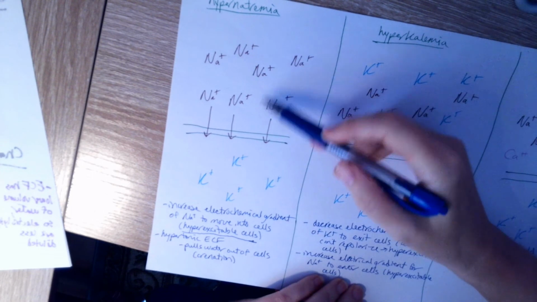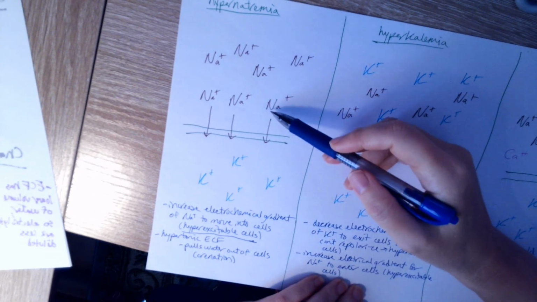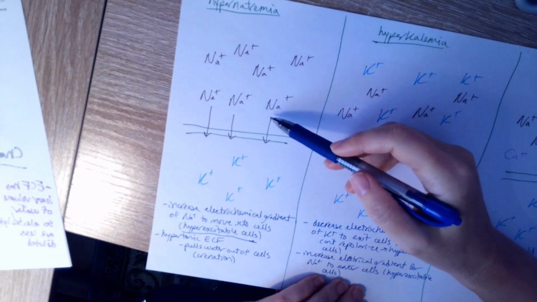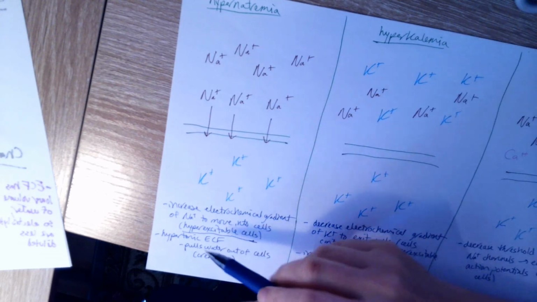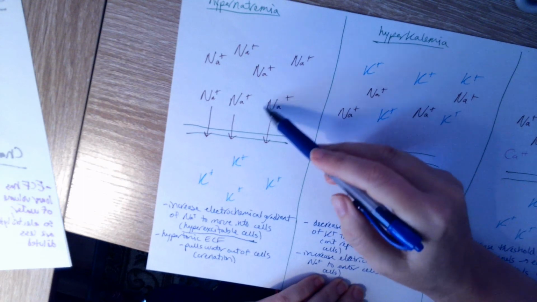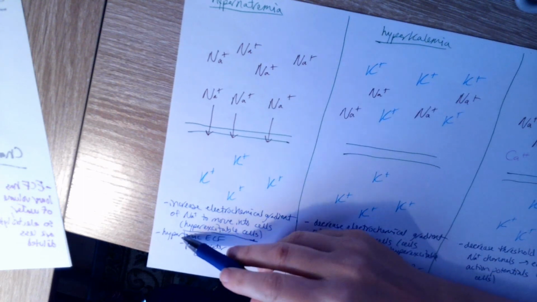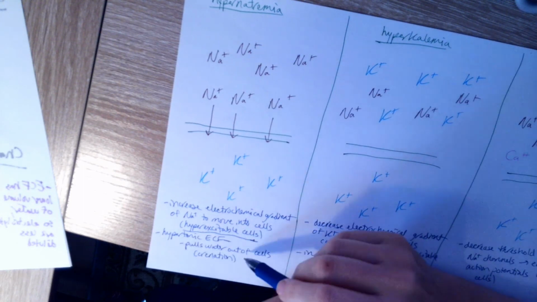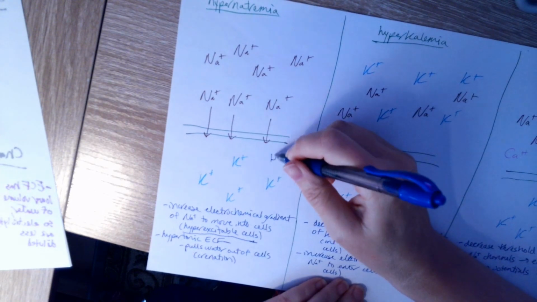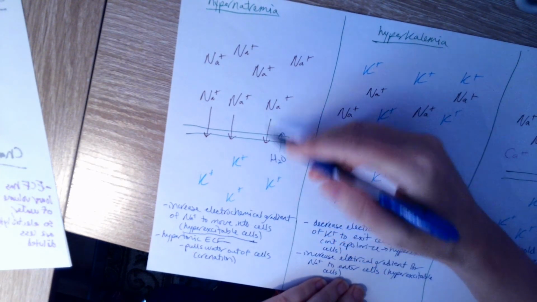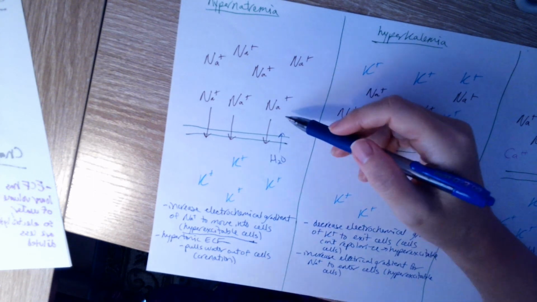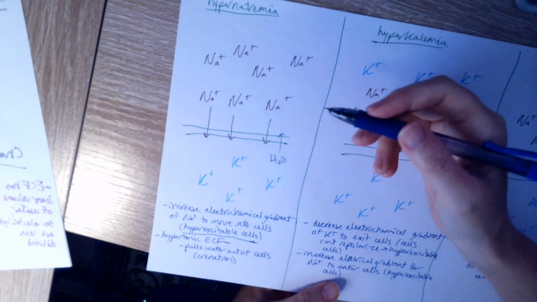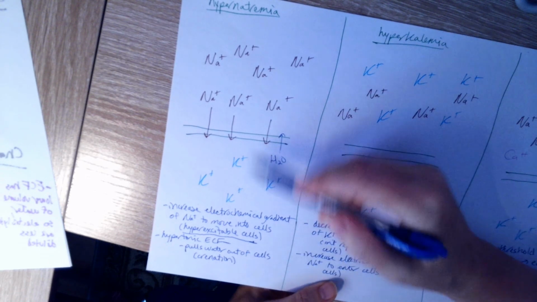On top of that, being hypernatremic also messes with your osmotic balance, which we kind of hinted at a couple minutes ago, where we're talking about if you have a lot of sodium, it's an easy way to become hypertonic. So if you're hypertonic, then water is going to be moving out of the cell, being pulled out of the cell by the sodium, and that is going to cause cell crenation. So not good on many levels.